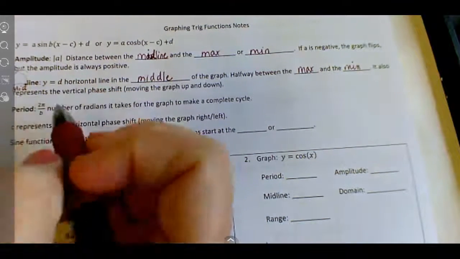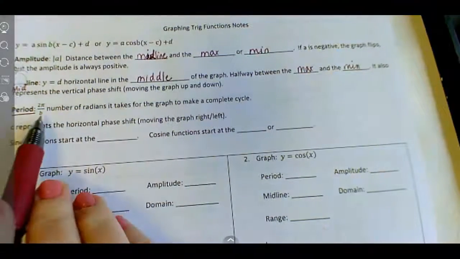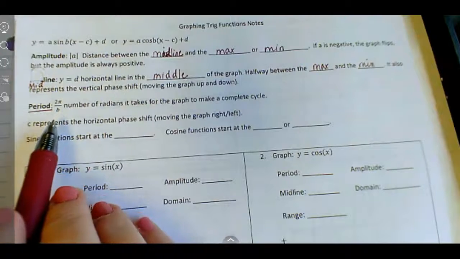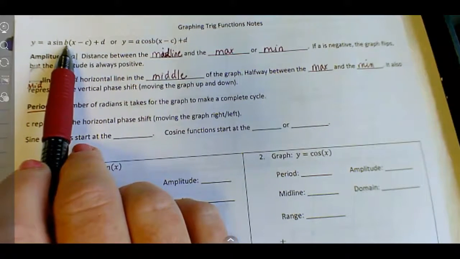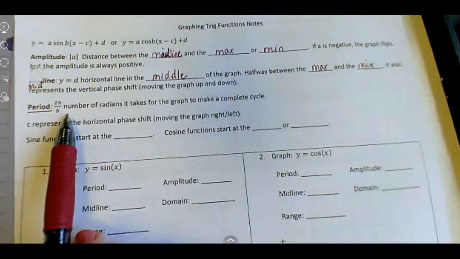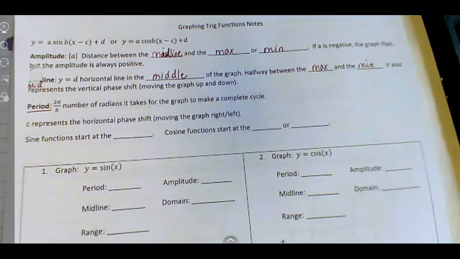Okay, another vocabulary word here is period. The period is represented by 2 pi over b. And b is this number that's here. Whether it's factored out or not, it's the number or coefficient of x. And what it represents is the number of radians it takes to make a complete cycle.